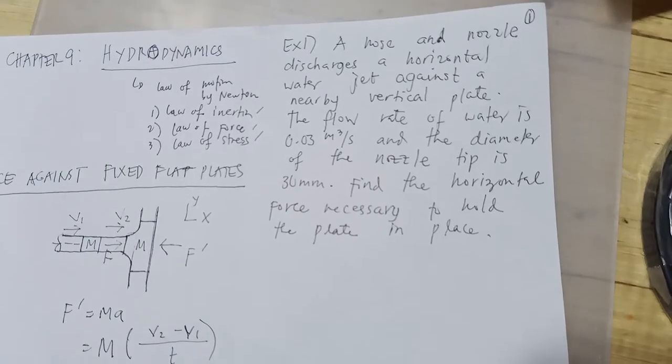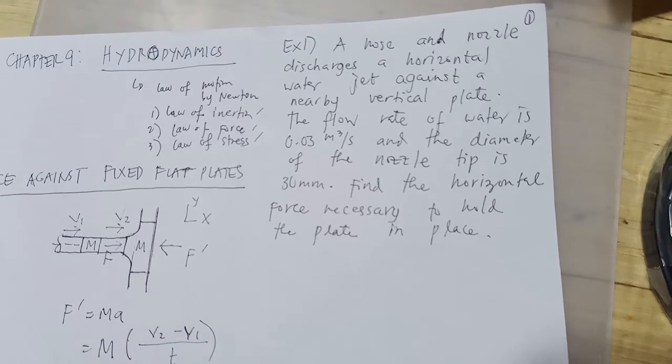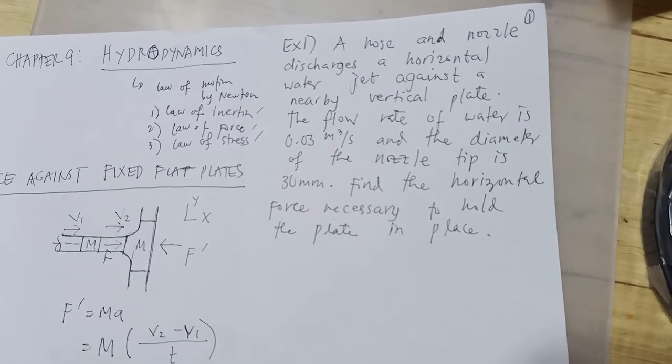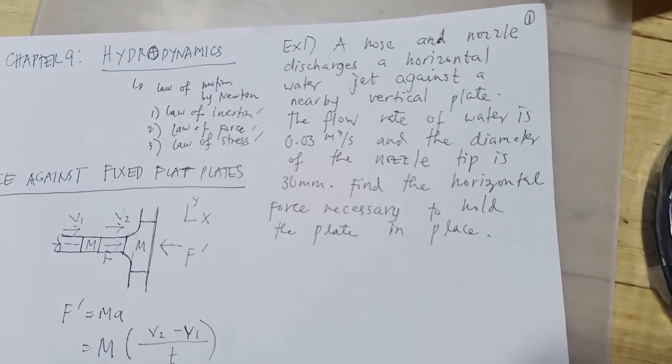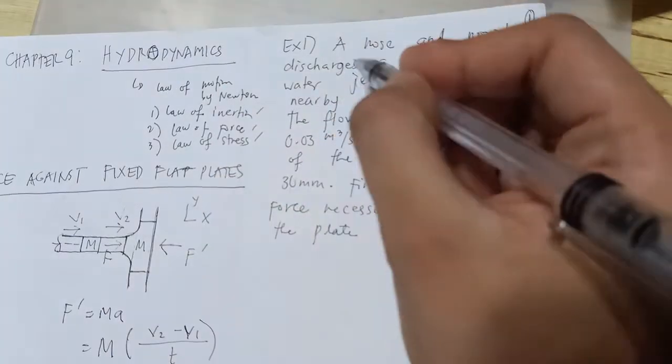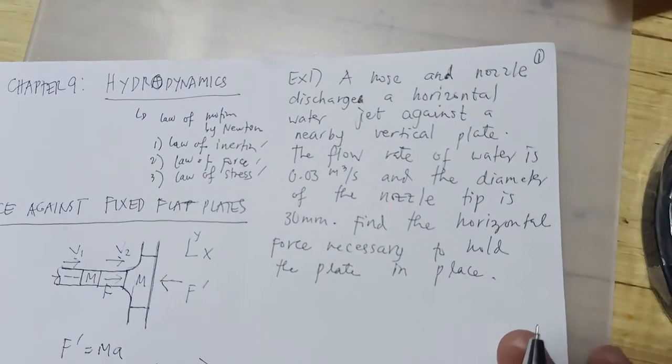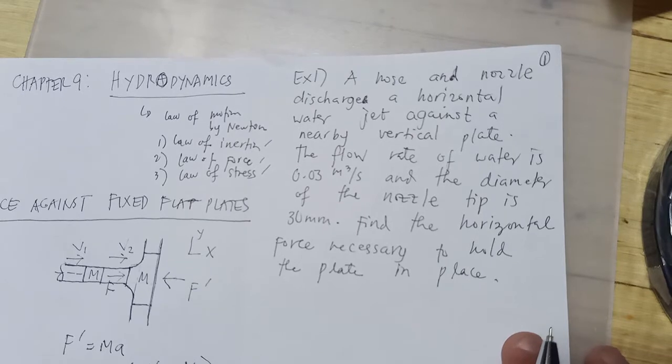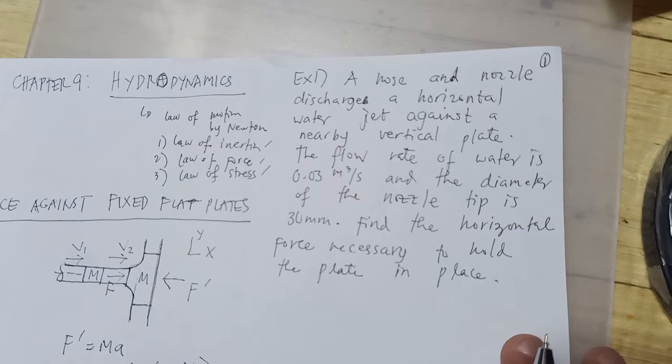So the first example would be a hose and nozzle discharge a horizontal water jet against a nearby vertical plate. The flow rate of water is 0.03 cubic meter per second, and the diameter of the nozzle tip is 30 mm. Find the horizontal force necessary to hold the plate in place.